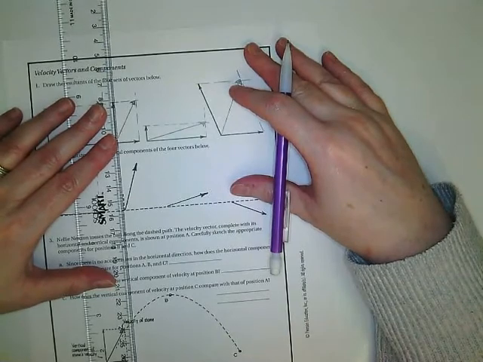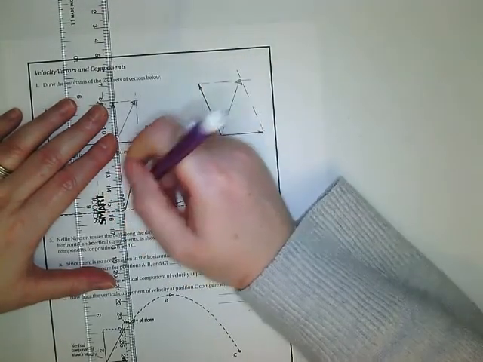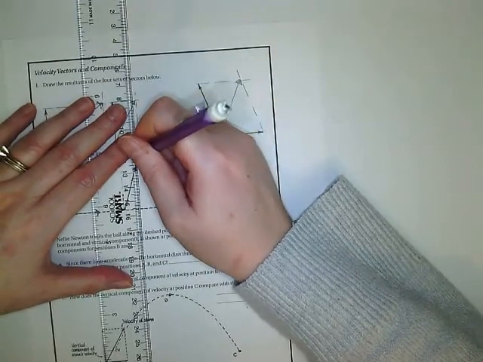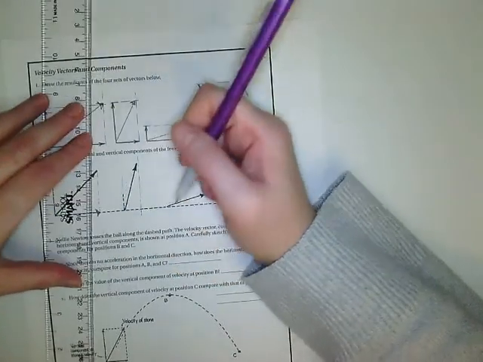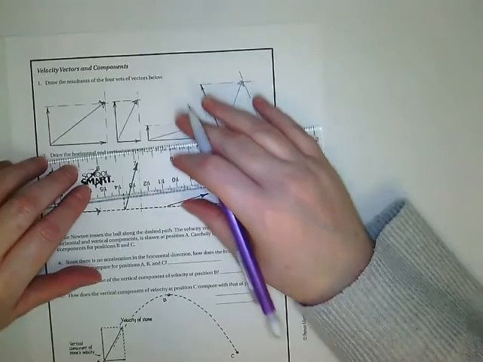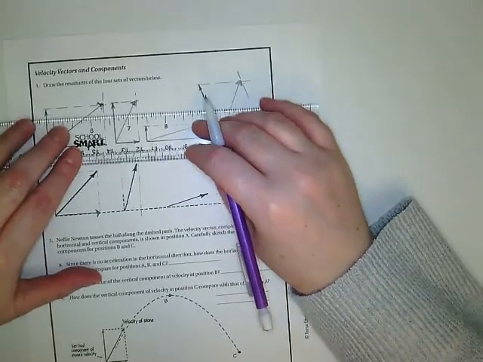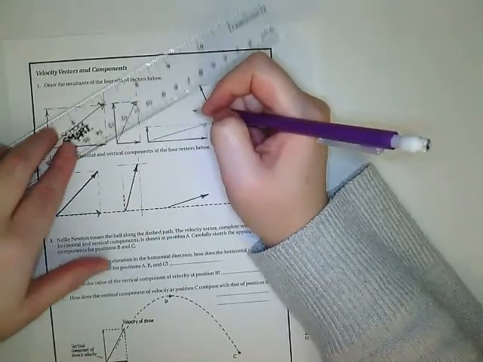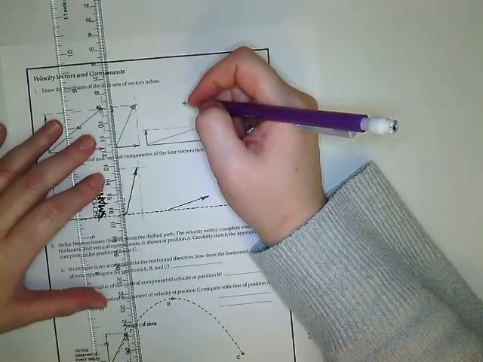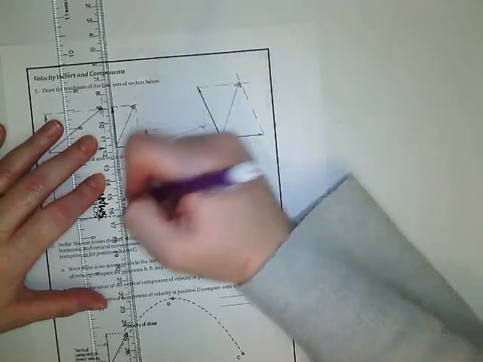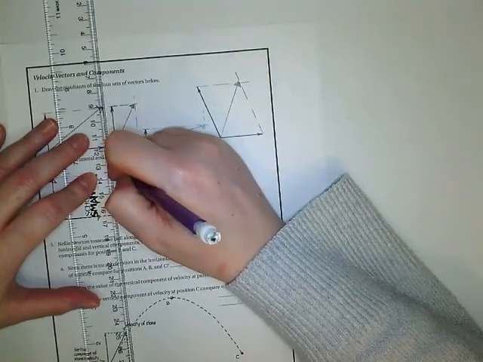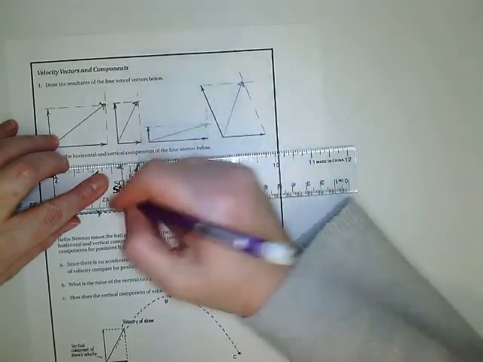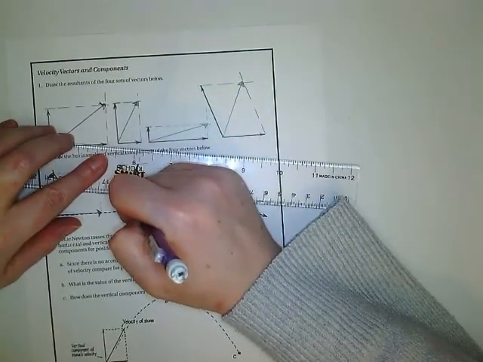Second one, here are my two vertical parts for my parallelogram. Here's my second horizontal part. So here's the vertical component, and here is the horizontal component.